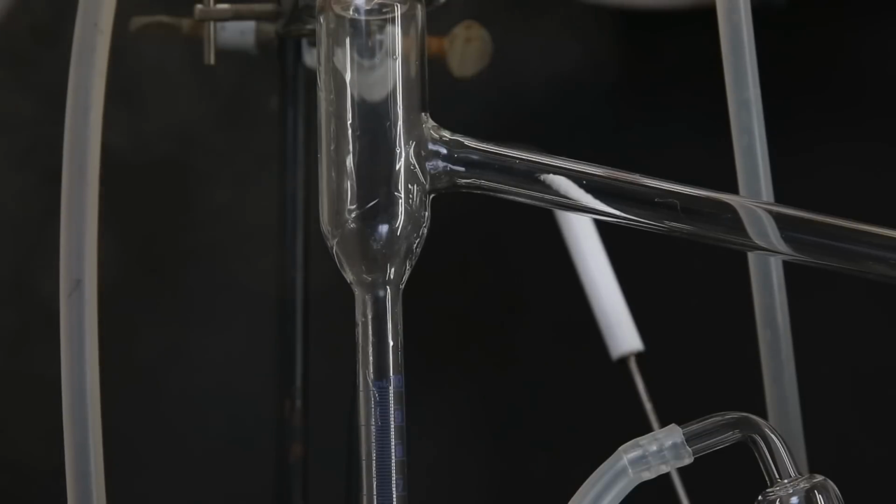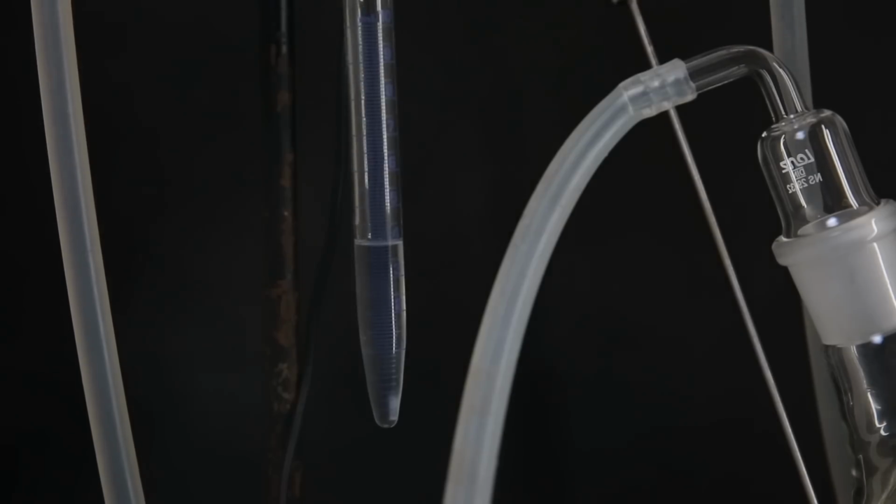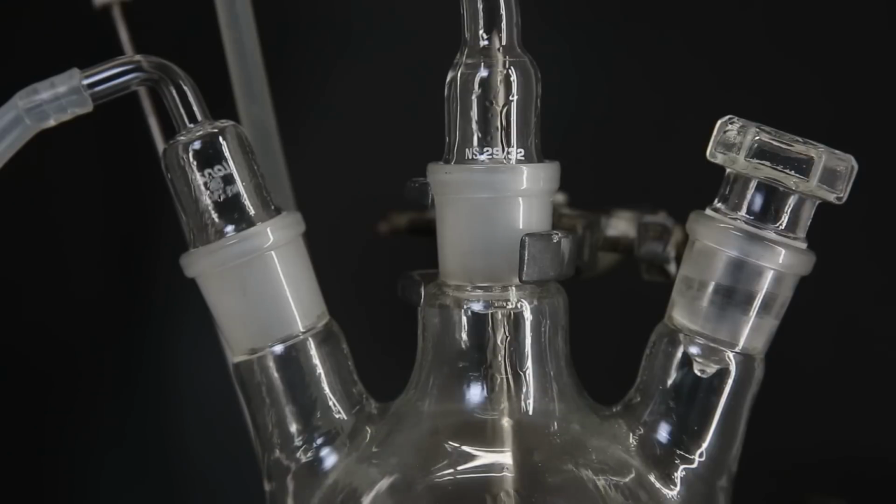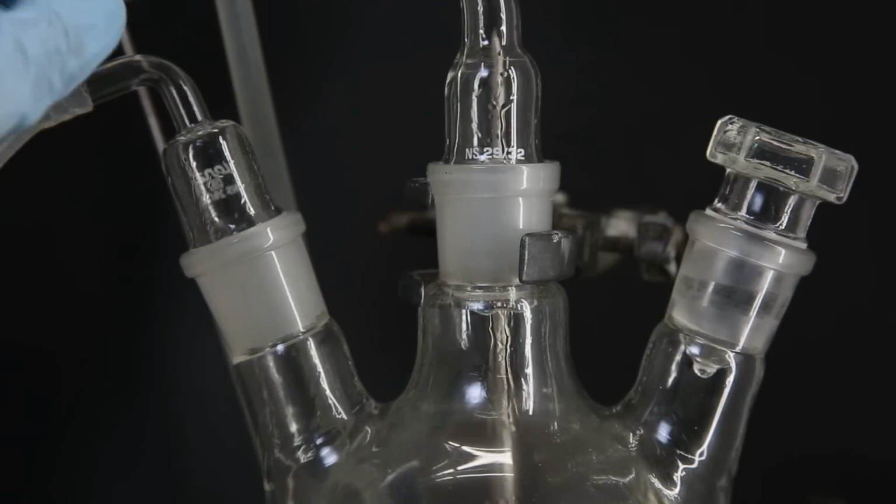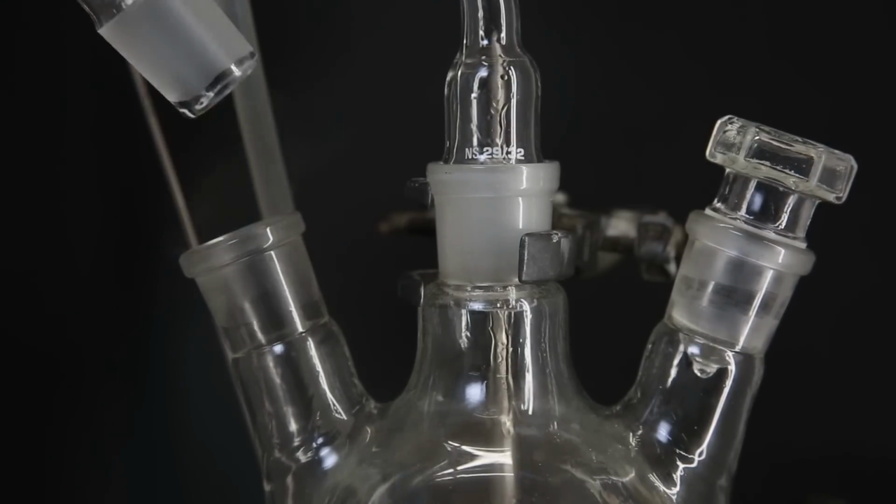So after a while, both the pyridine and the toluene are condensing and falling into the trap. Because of the argon flow, the pyridine vapors are forced out of the top. Normally you would fill up the Dean-Stark apparatus fully with your solvent, but I actually ran out of toluene, so I didn't do it, but it shouldn't matter too much. I then remove the argon flow and replace it with a stopper.